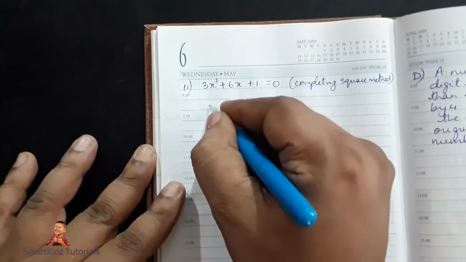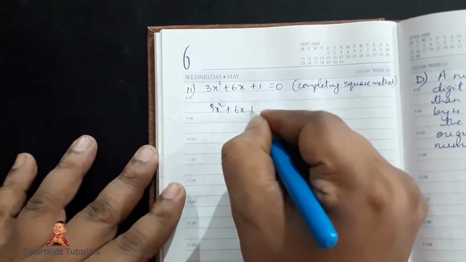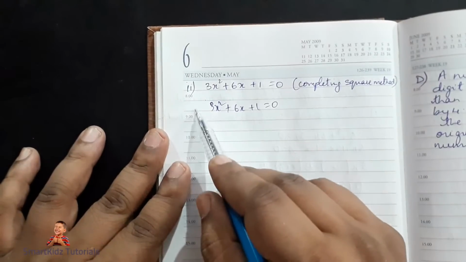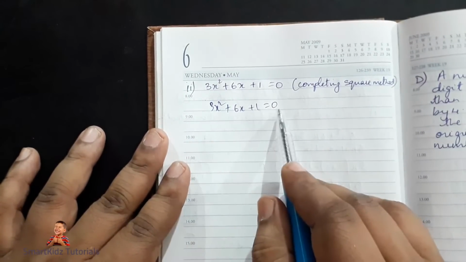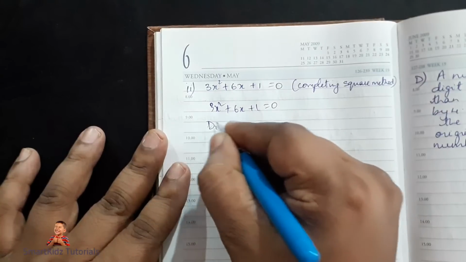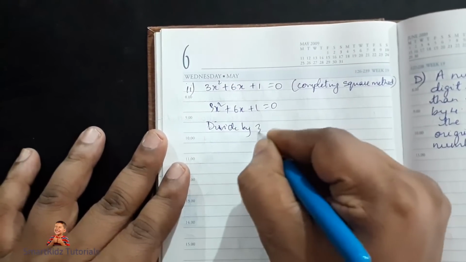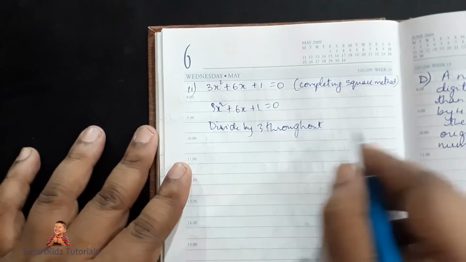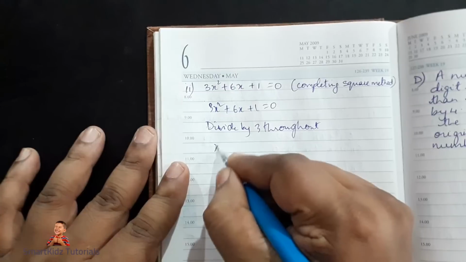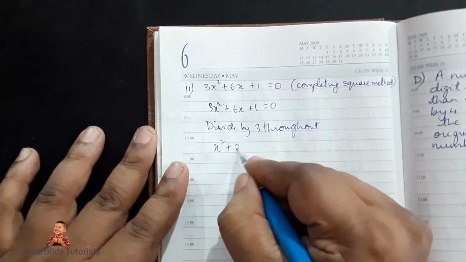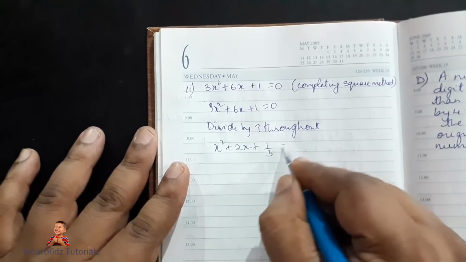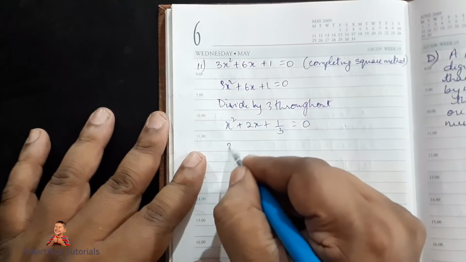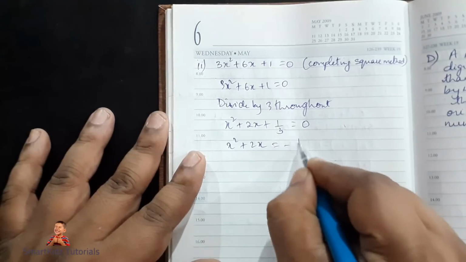So let's complete this. We have 3x squared plus 6x plus 1 equal to 0. The first step is to get rid of this coefficient 3. So we'll divide throughout by 3, so that we get only x squared. We'll get x squared, 6 by 3 is 2x, this will become 1 by 3, and 0 by 3 is 0 only. Next I'll bring 1 by 3 to this side. So we get x squared plus 2x equal to minus 1 upon 3.